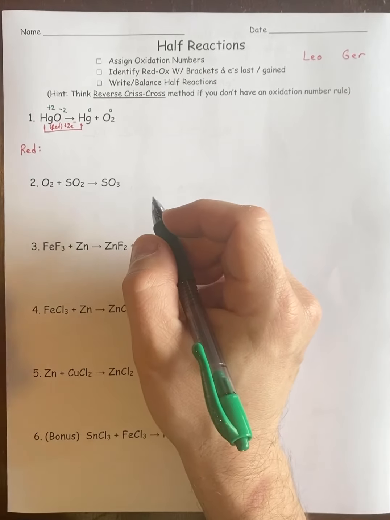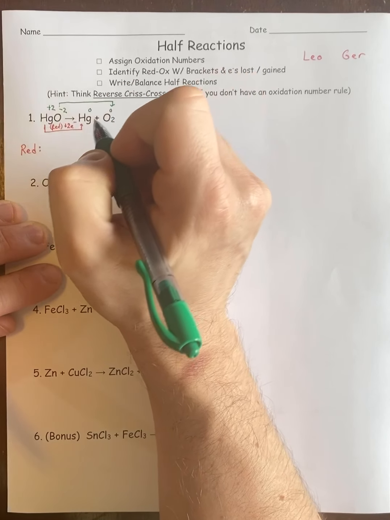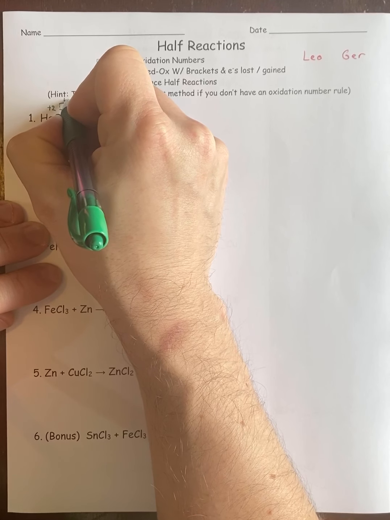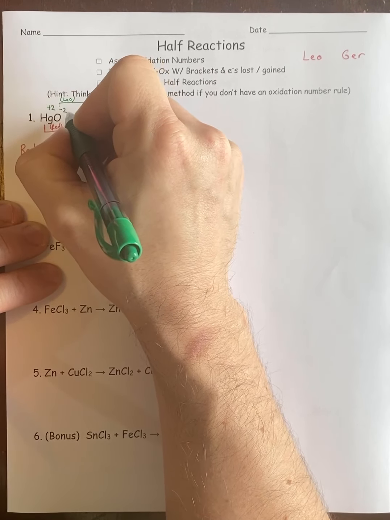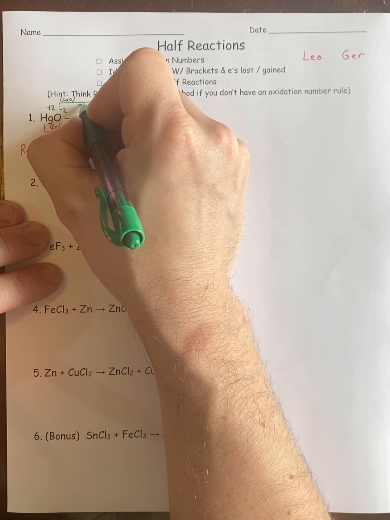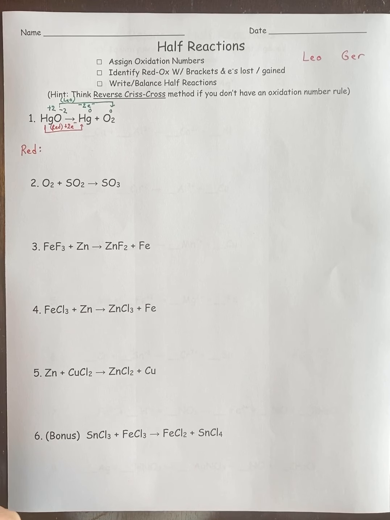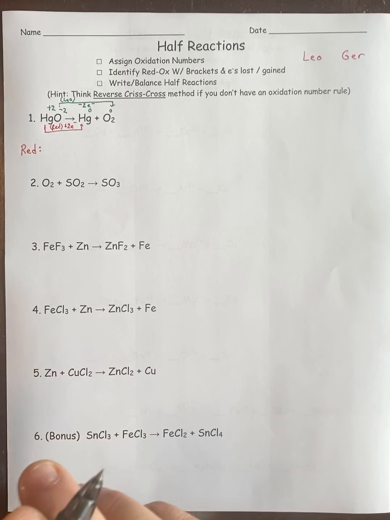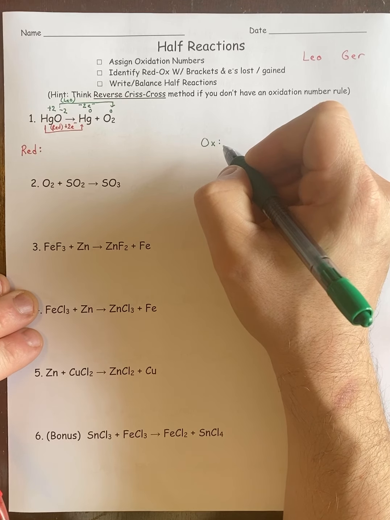Now, oxygen went from -2 to 0, which is lose electrons, oxidation, which means it lost 2 electrons. A little bit hard to write in there, but hopefully you can follow along. So oxidation was going to be the oxygen.